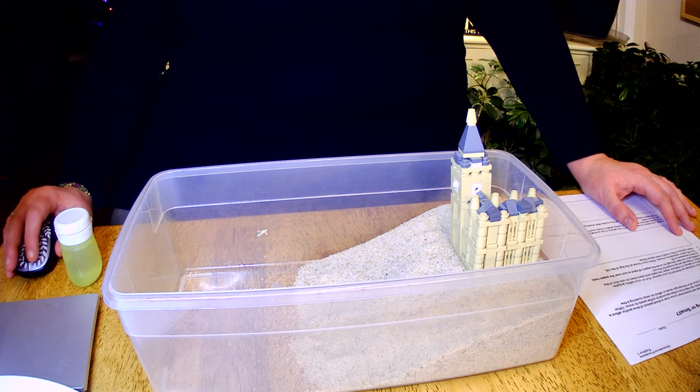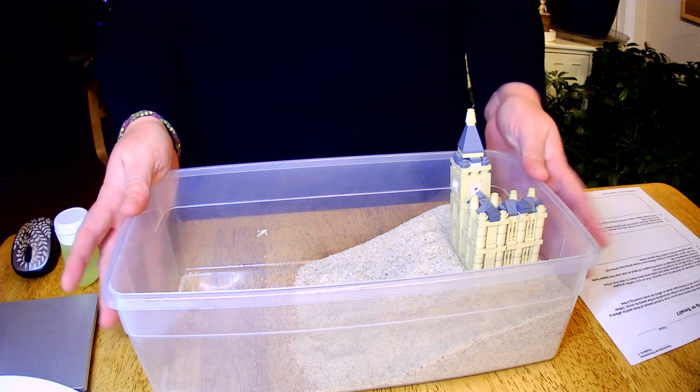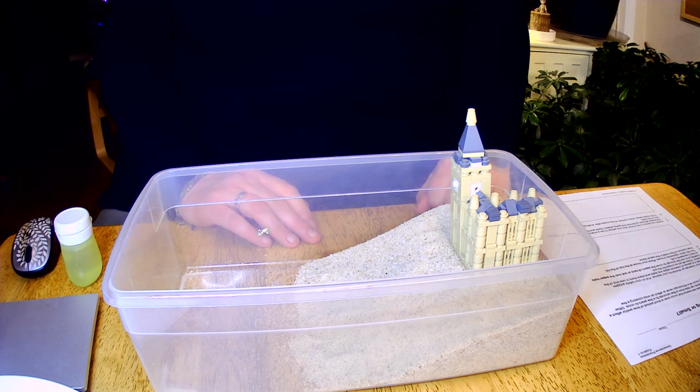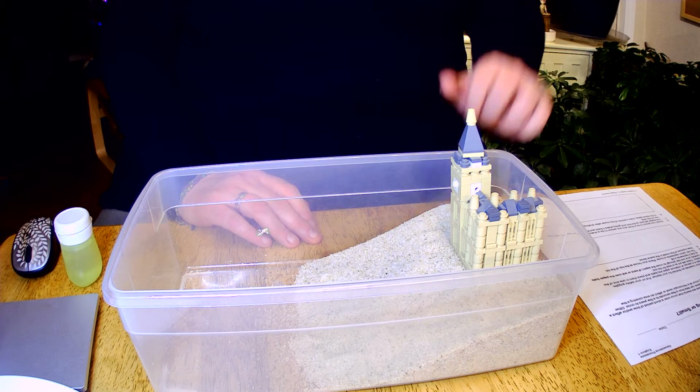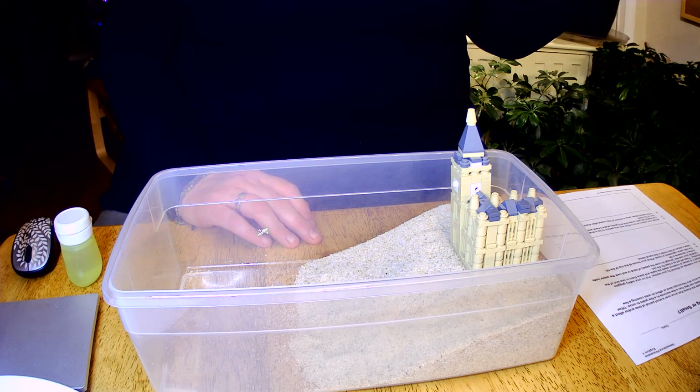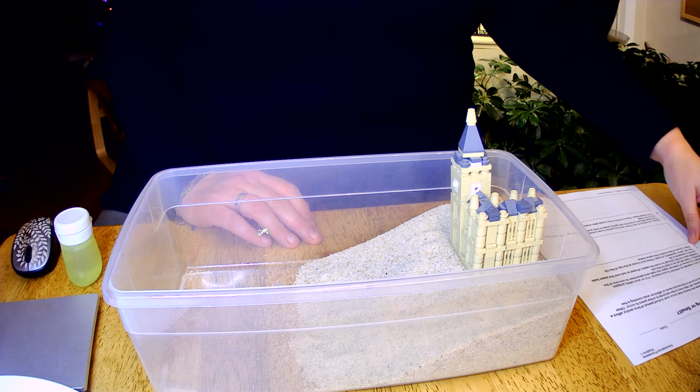So what I have here is the setup that we need to use to complete the big or small Explore 1 for Geoscience Processes. We have this clear shoebox filled with sand, sloped up on one side. This basically covers steps 1 through 4 on your procedure. If you're looking at the procedure in STEM Scopes, that's what we're talking about.